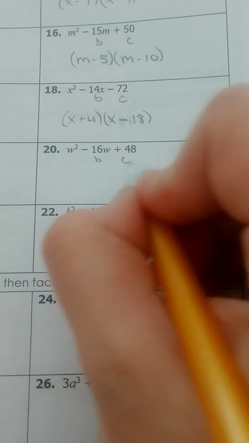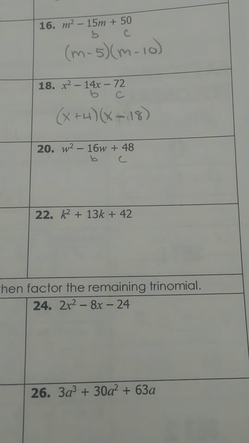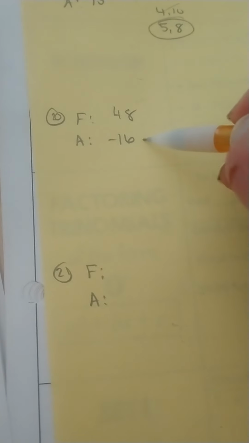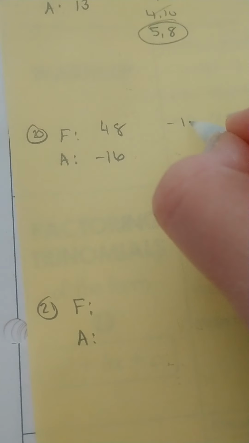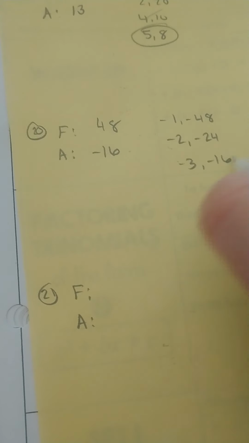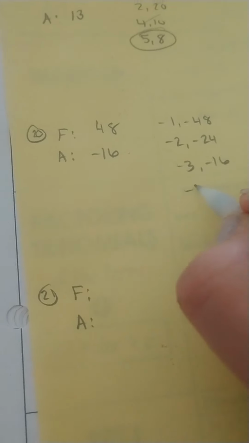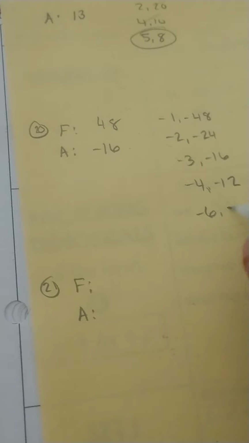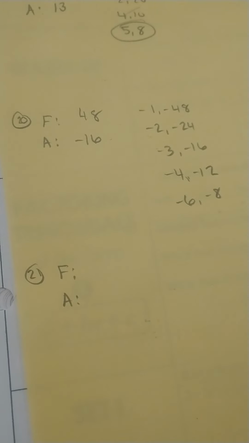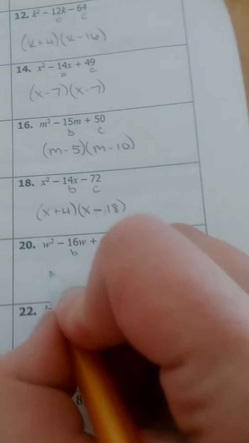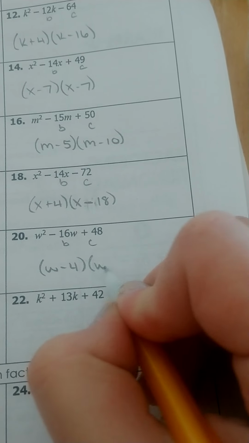Nice and easy. 20. That's your B, that's your C. So I want factors of 48 that add together to give me a negative 16. Well, this is one of those positive negative ones, which means I've got double negatives. So negative 1, negative 48. Negative 2, negative 24. Negative 3, negative 16. Negative 4, negative 12. 5 does not go in. 6 goes in 8 times. Well, which of those gives me negative 16? There we go. So W minus 4, W minus 12.